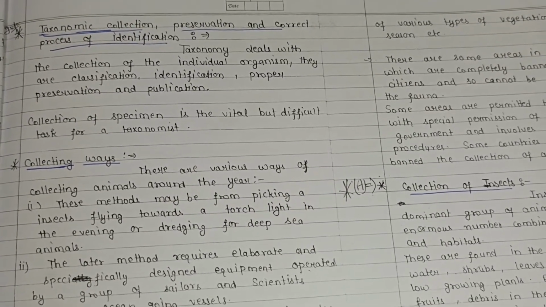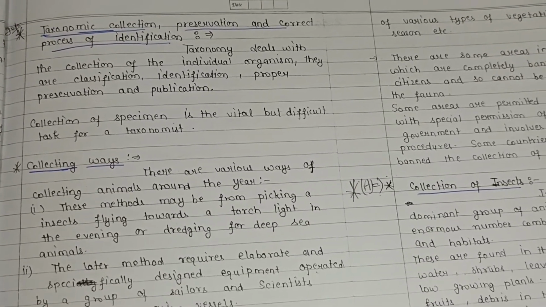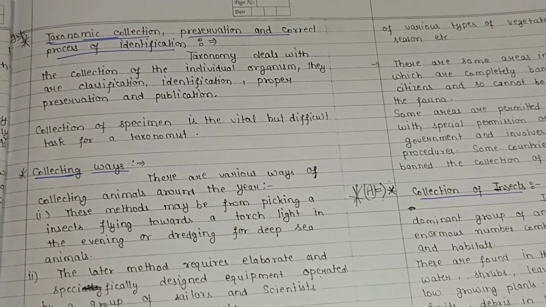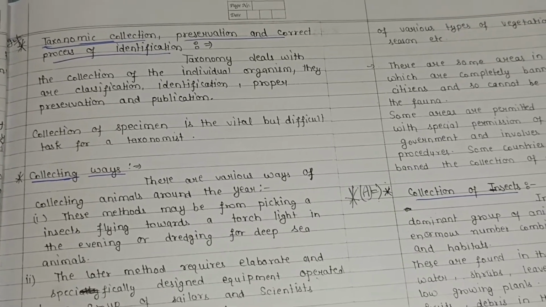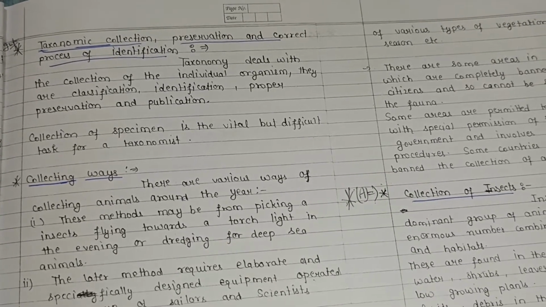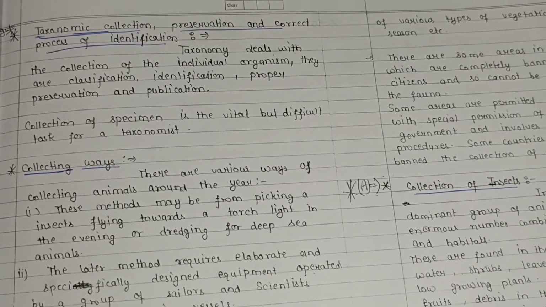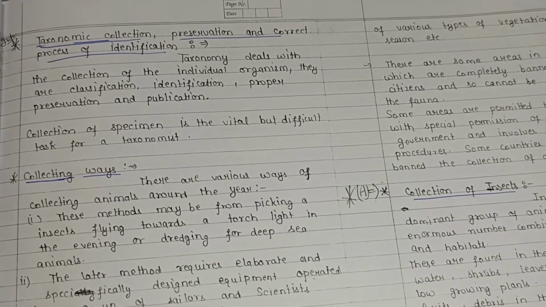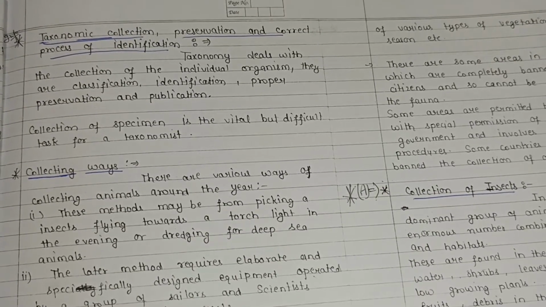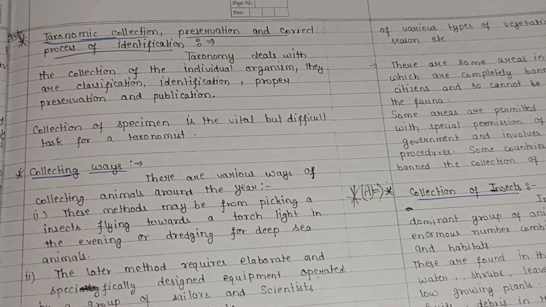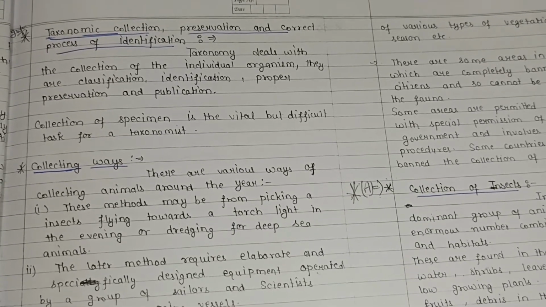So, continuing with the series on biosystematics and taxonomy, today we will discuss a new topic, that is taxonomic procedures, and in that, taxonomic collection, its preservation and the correct process of identification will be dealt with. So, taxonomy deals with the collection of individual organisms. They are then classified, identified, and their proper preservation takes place, and at last, publication is the result.